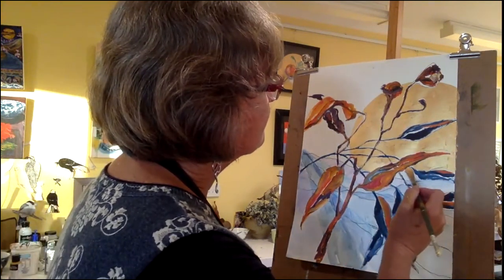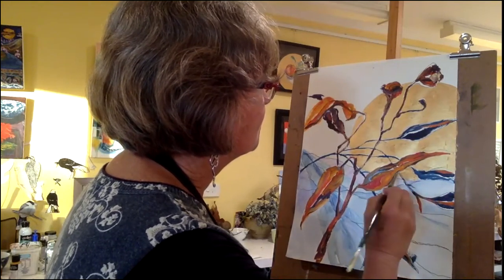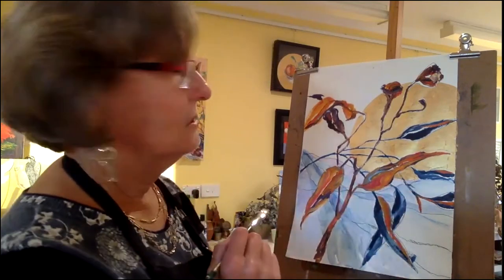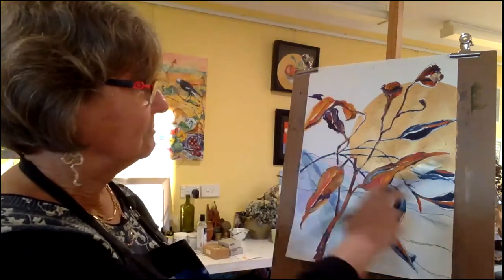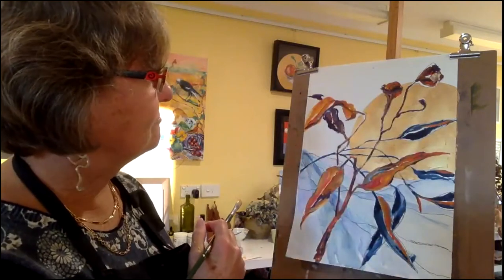Because sometimes more is more. So we'll just fill that little bit in. There we are. Some leaves, some sort of landscape, and a golden sun.